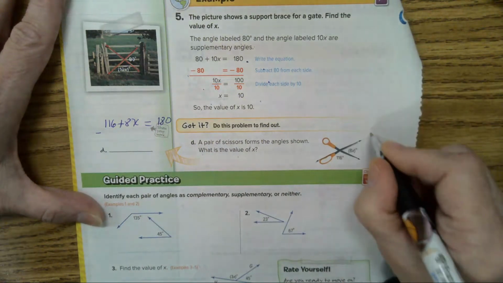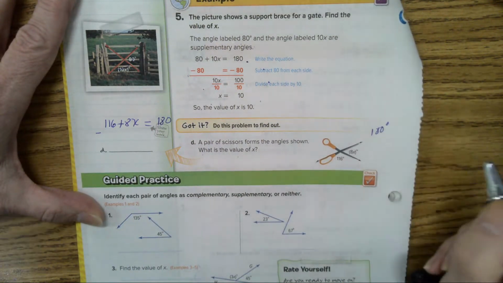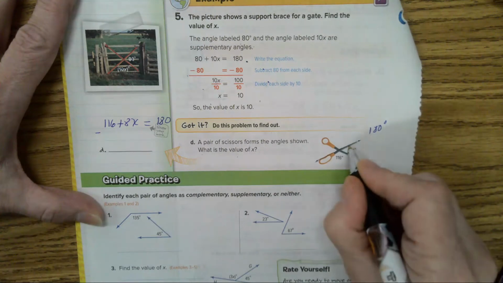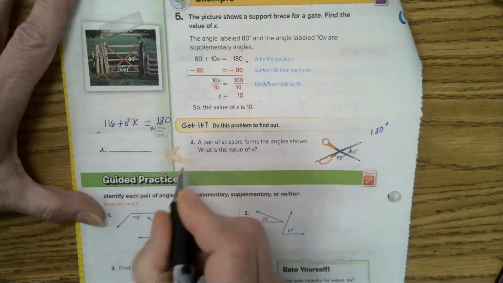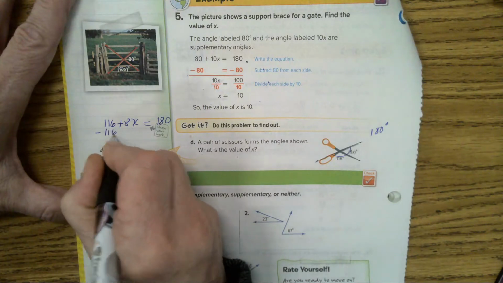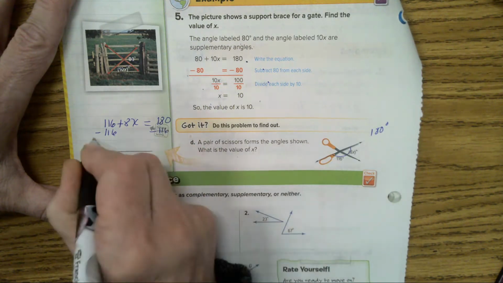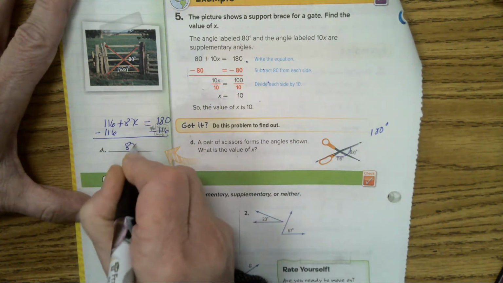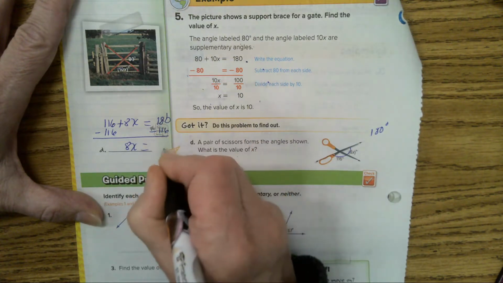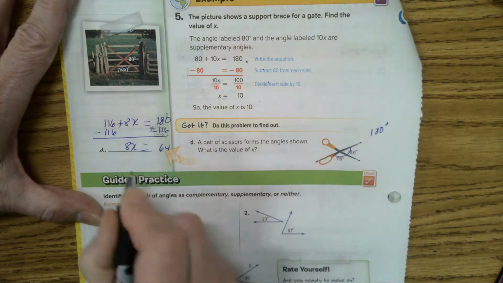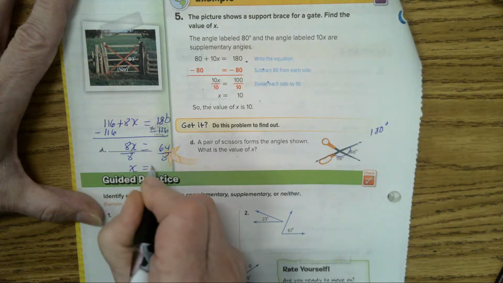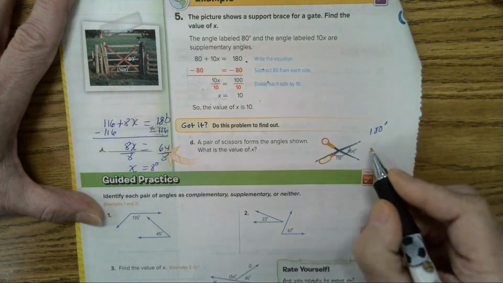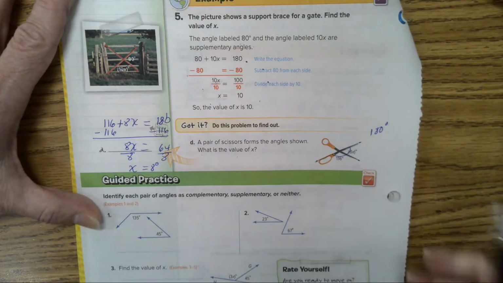There's 180 degrees in a straight line. This plus this makes a straight line. So that's why it's 180. Now I subtract 116. 8 times x equals 64. Divide both sides by 8. X equals 8 degrees. So your value for x is 8.